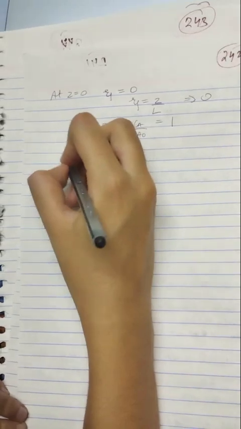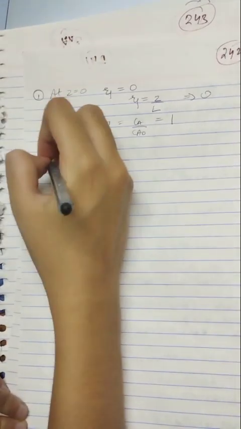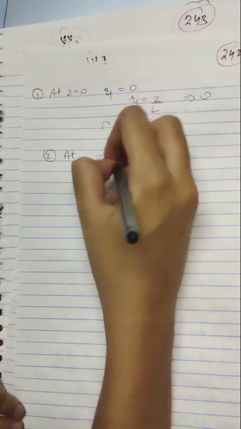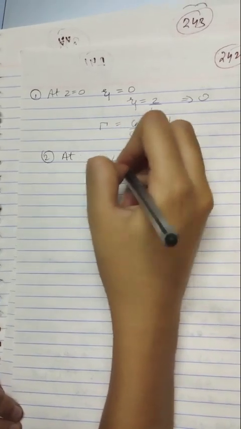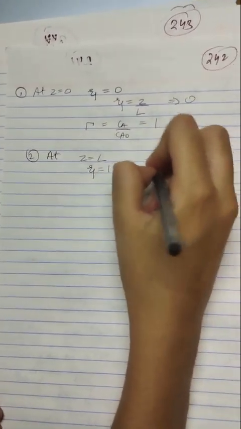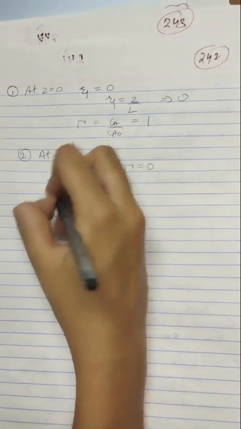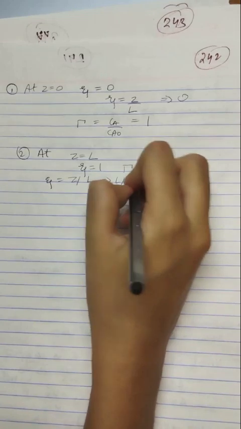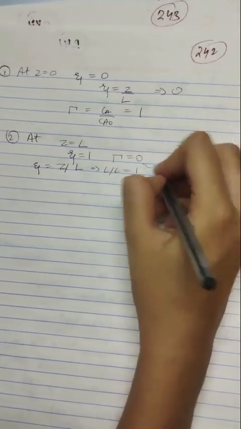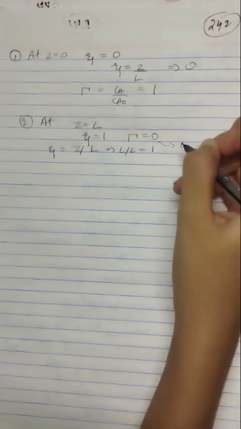So it basically becomes 1 because at z is 0, our C is Ca naught. And the second boundary condition would be at z is equals to L, eta is equals to 1, and this term is 0. Since z by L is eta, so L by L is 1, and this is because our Ca at z is equals to L is 0.